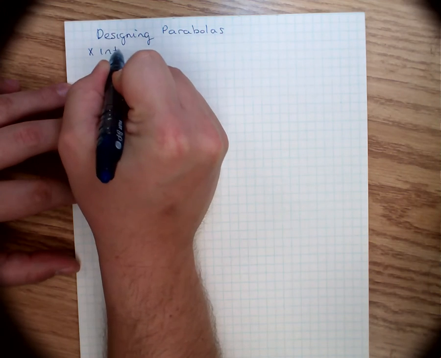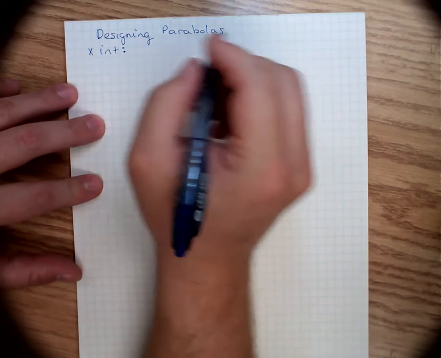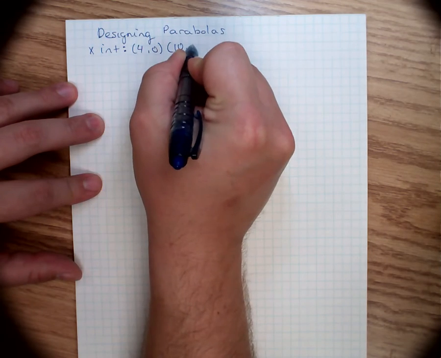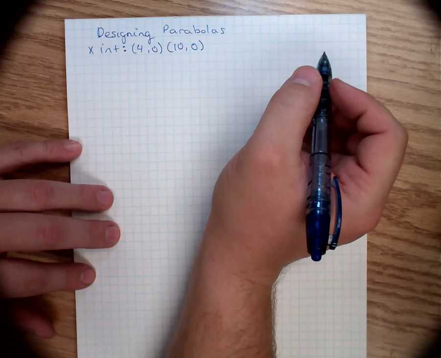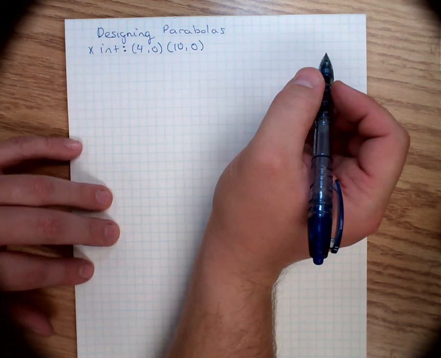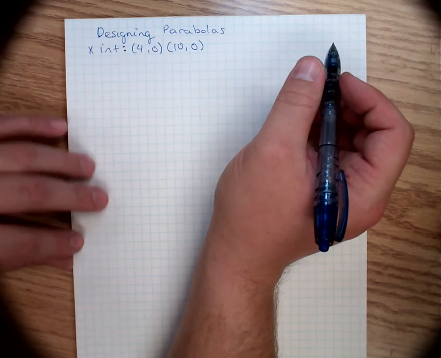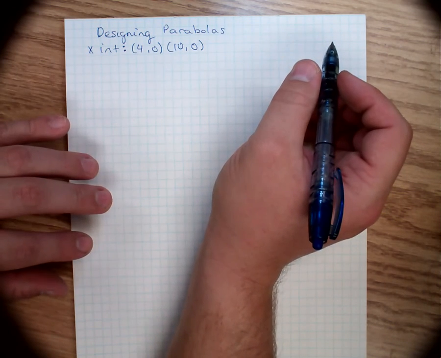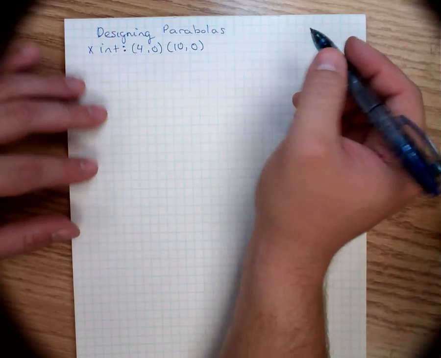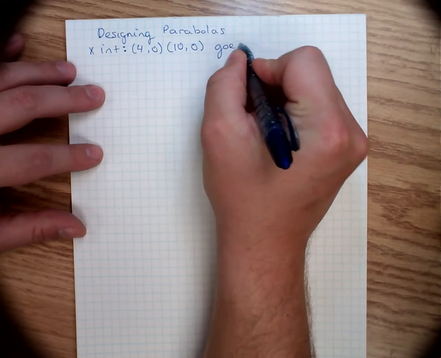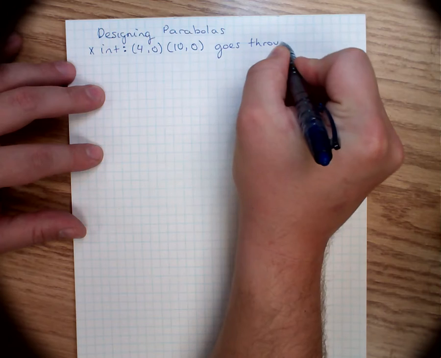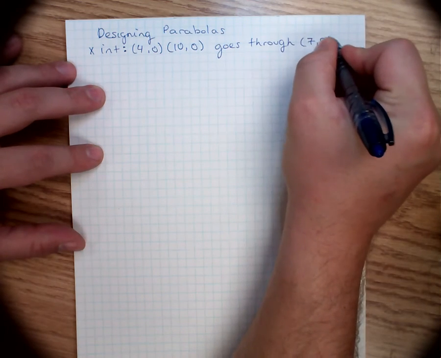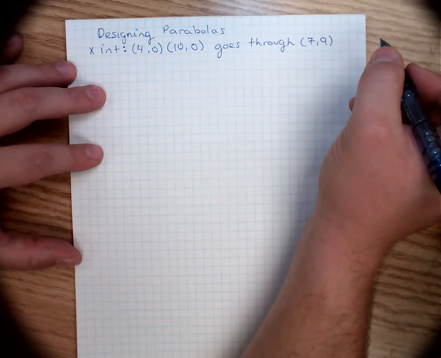All right, so the information we're going to be given are x-intercepts. They're going to be at (4, 0) and (10, 0). And this is going to be a more general one. I'm not going to tell you if this is a maximum or if it's a y-intercept, but we do know this information. It goes through (7, 9), because all you have to know is that it goes through a certain point, okay?